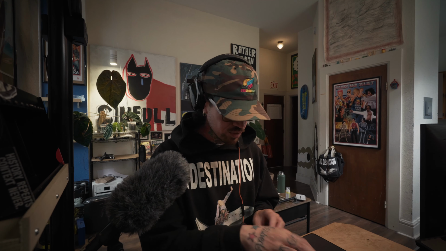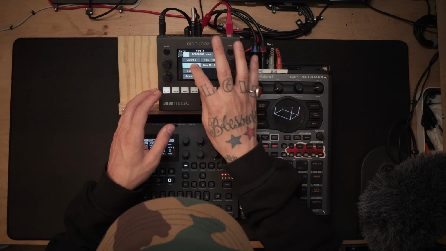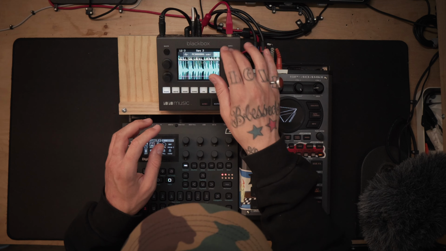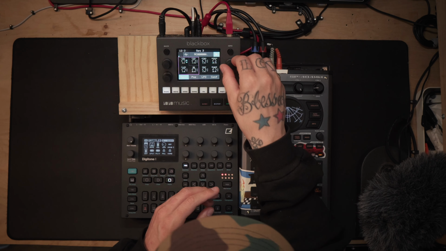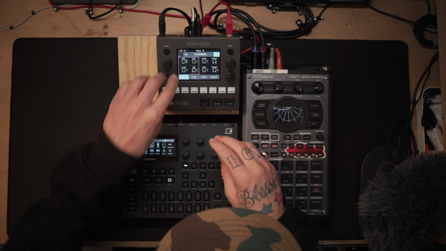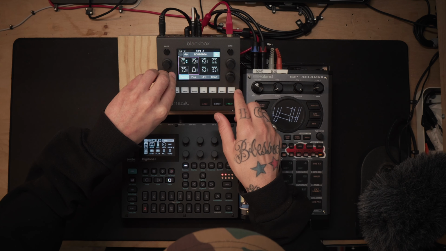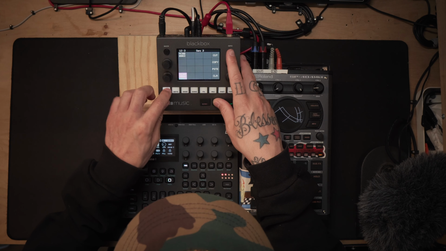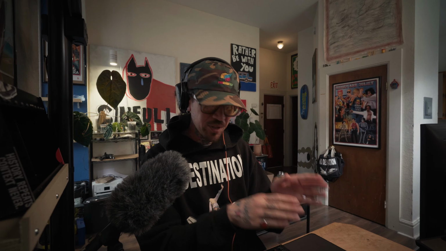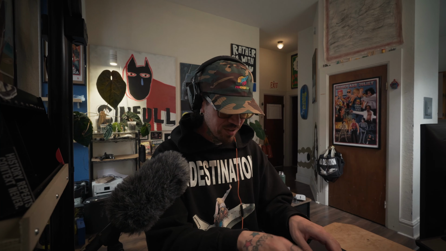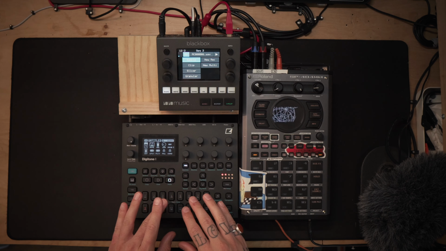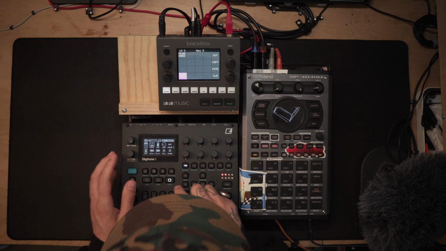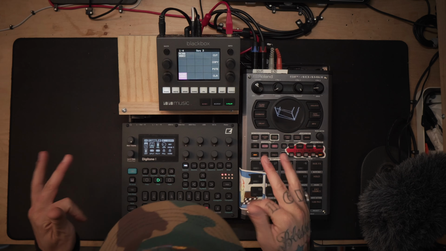I know this is a Digitone 2 workflow video, but I just want to show you why having the Black Box is fantastic. Beautiful. Just imagine resampling that into another pad, chopping that up, and then sequencing that chopped version with the Digitone. Very, very cool. So this is where we are.